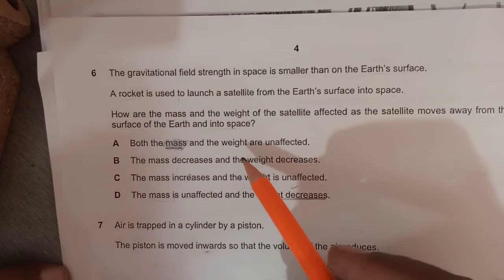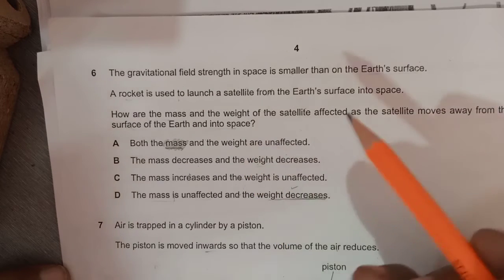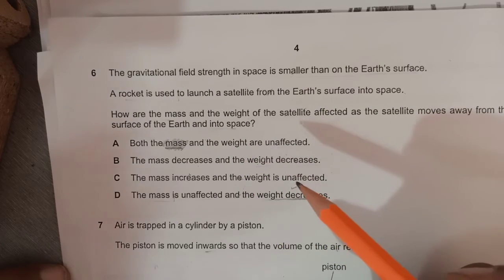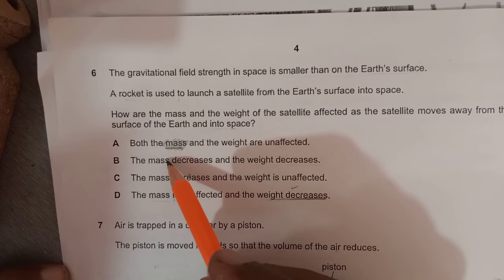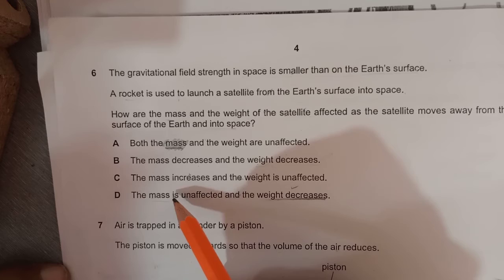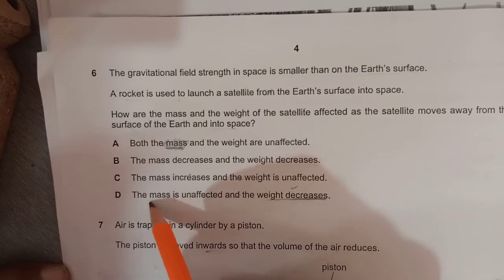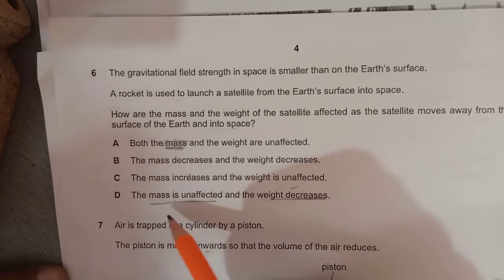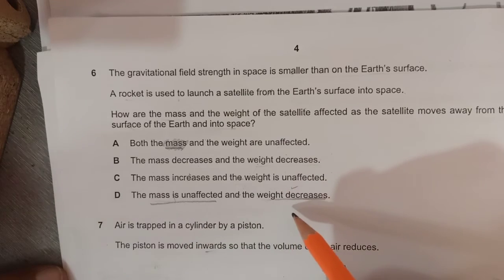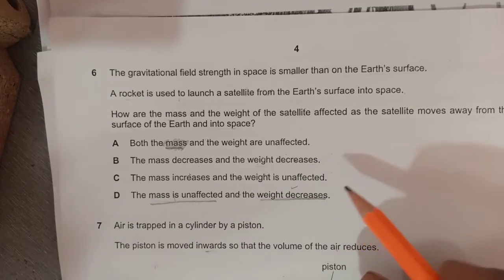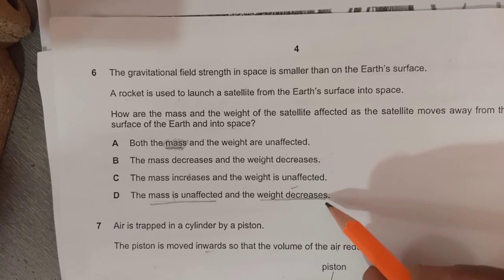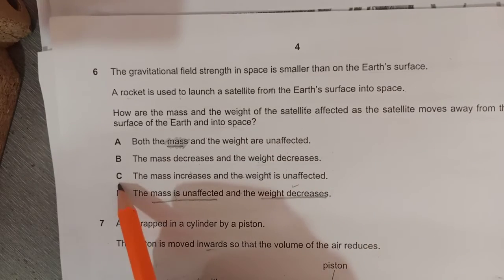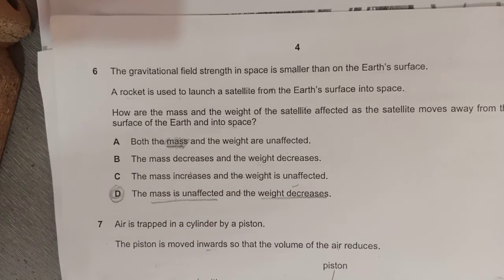As we move away from the Earth, the pull of gravity decreases, therefore weight decreases. So mass is unaffected and weight decreases as we move away from the Earth's surface. Option D is the right answer.